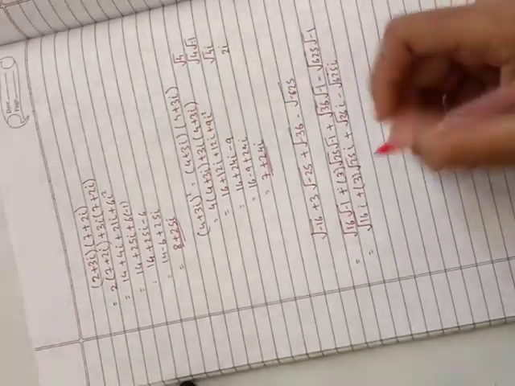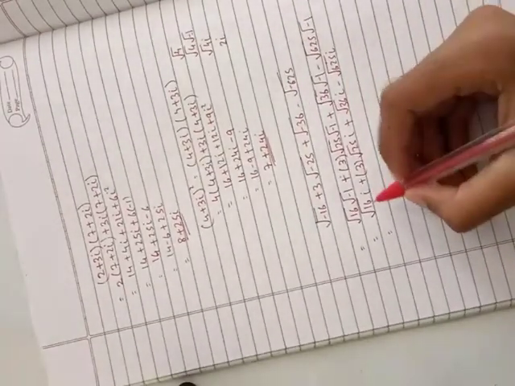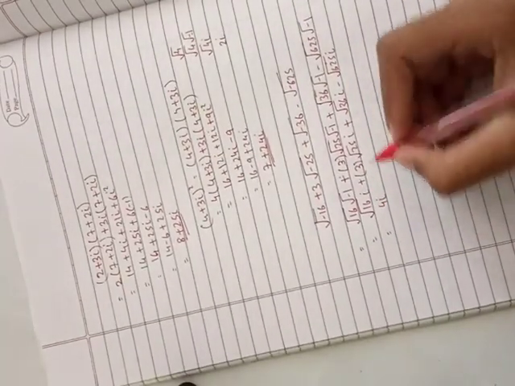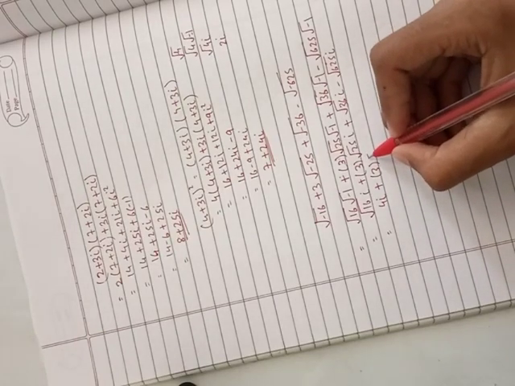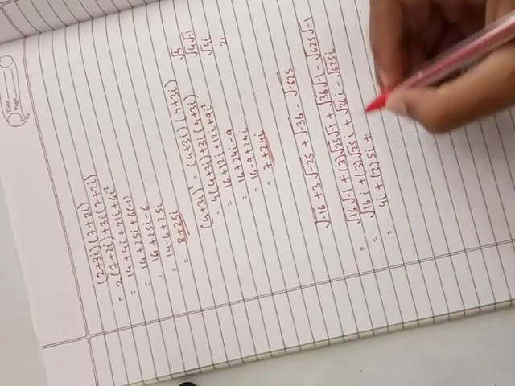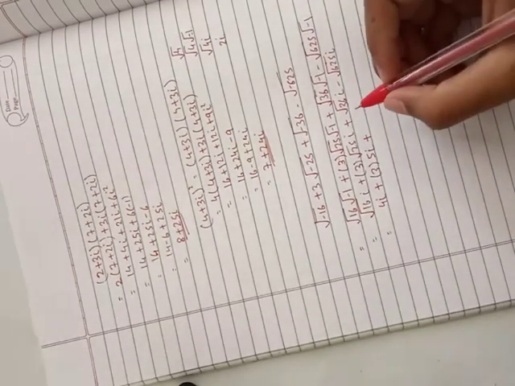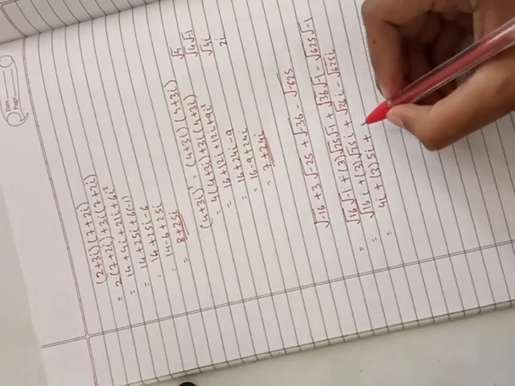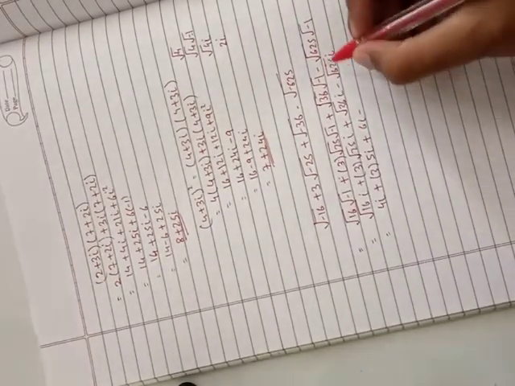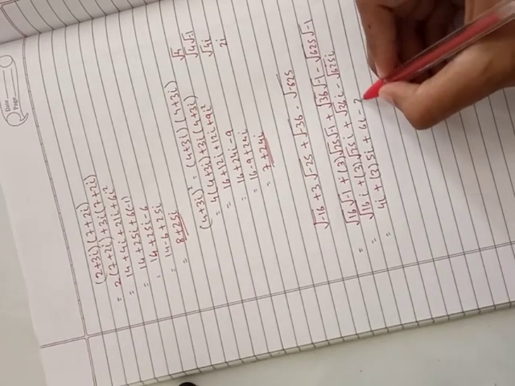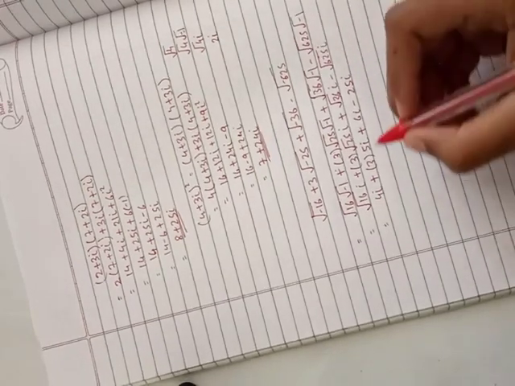So root 16 is 4, so it will get 4 iota, plus 3 times root 25 is 5 iota, plus root 36 iota. Root 36 is 6, so it's 6 iota, minus root 625 is 25, so it will get 25 iota.